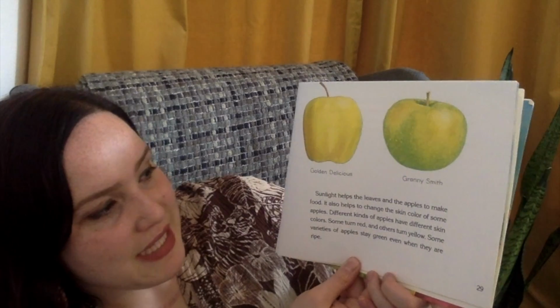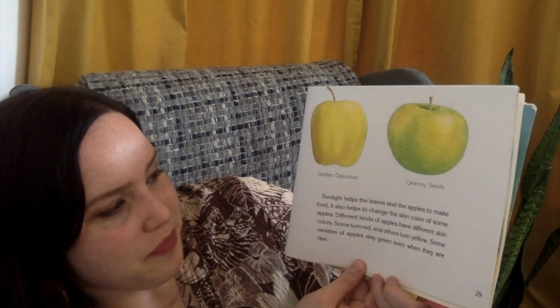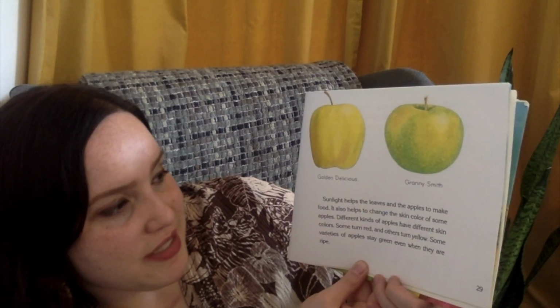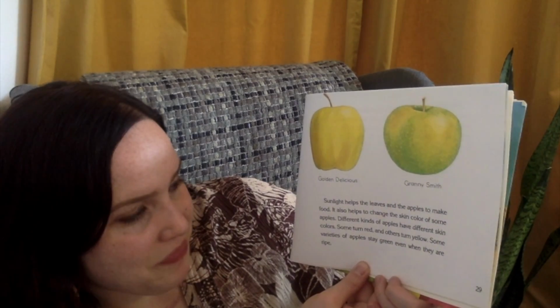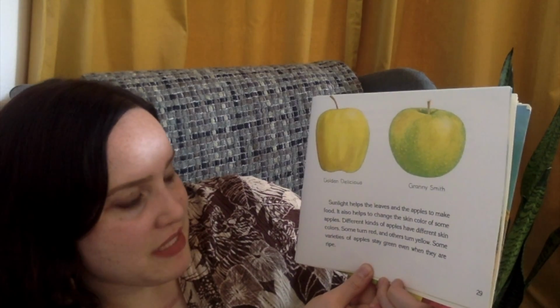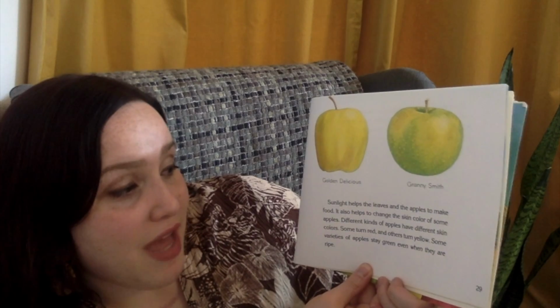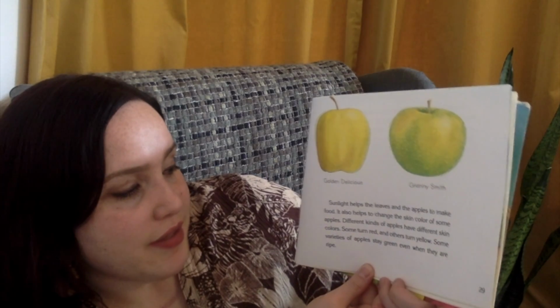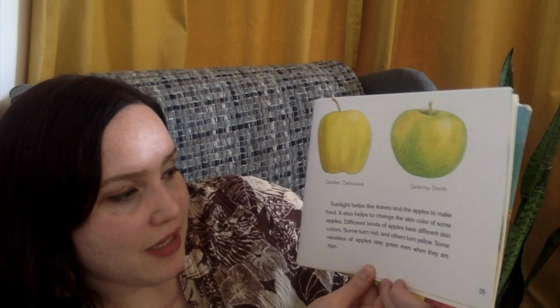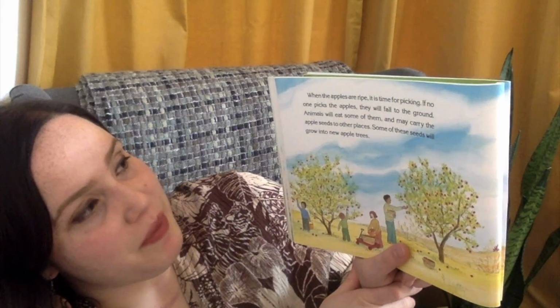Sunlight helps the leaves and the apples to make food. It also helps to change the skin color of some apples. Different kinds of apples have different skin colors. Some turn red and others turn yellow. Some varieties of apples stay green even when they're ripe. When the apples are ripe, it's time for picking.